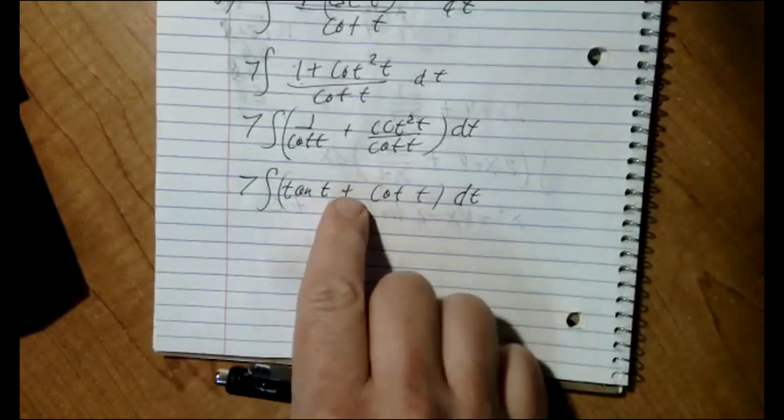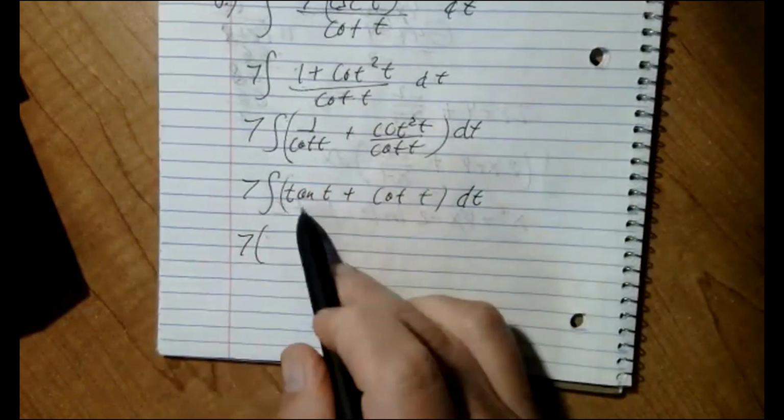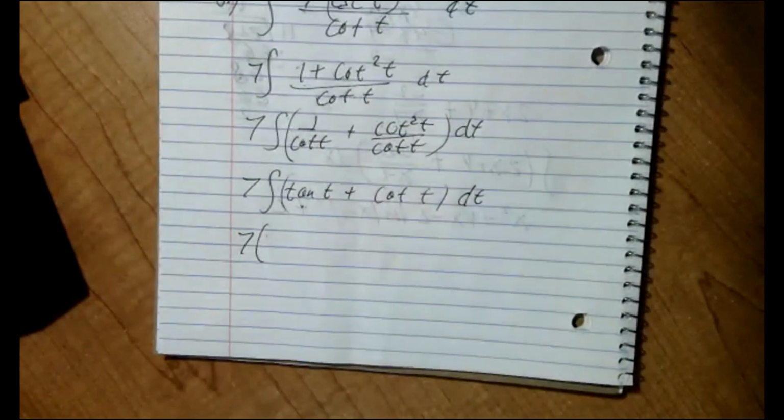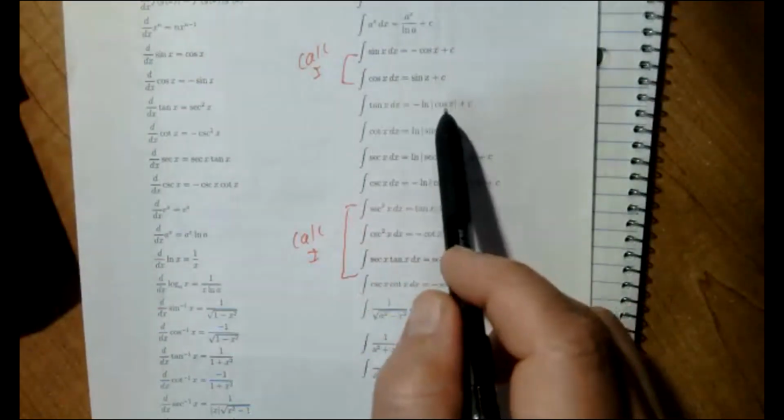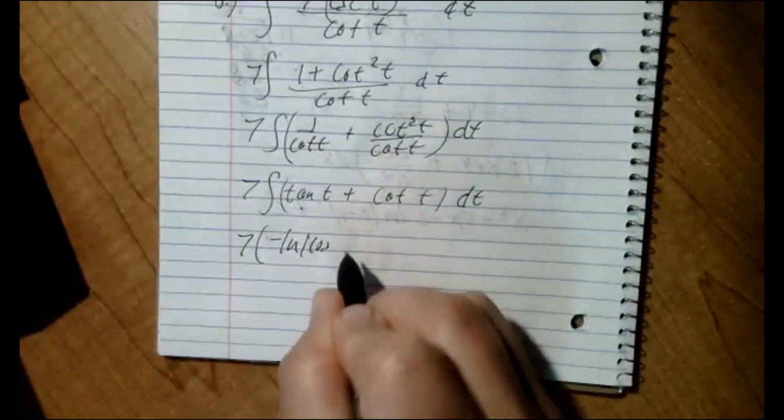Now I'm separated by addition, so I can do each one individually. Again, that 7 is going to come along for the ride. And now we've got tangent all by itself. Once you've got a trig function all by itself like that, and you're integrating, you can jump right to this, in this case, the negative natural log of cosine t.